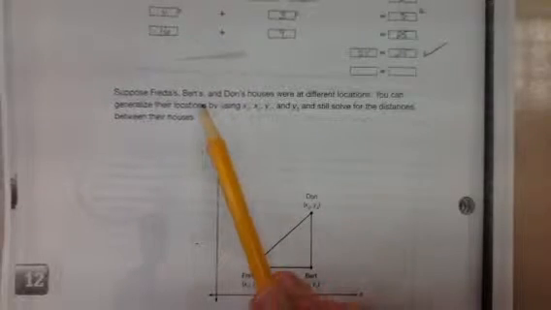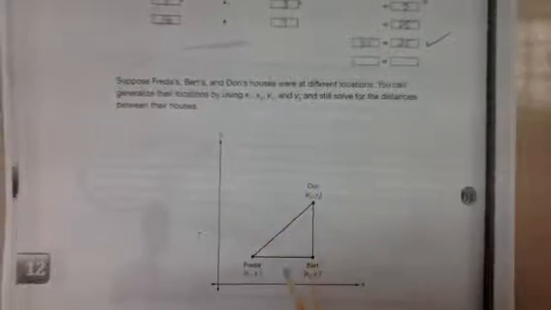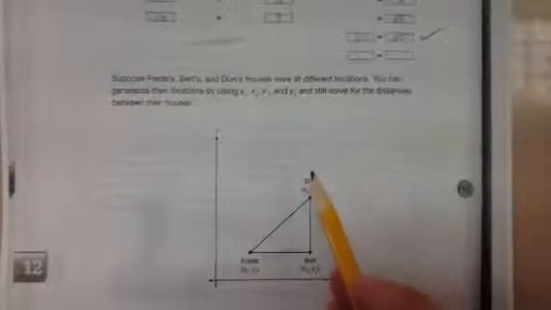Okay, so suppose Frida's, Bert's, and Don's houses were at different locations. You can generalize their locations by using x1, x2, y1, and y2 and still solve for the distances between their houses, right? So this is really x sub 1, y sub 1. These little subscripts just mean the first x value. This just means the second x value.